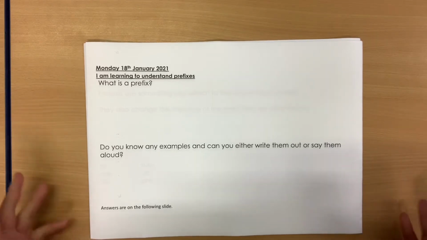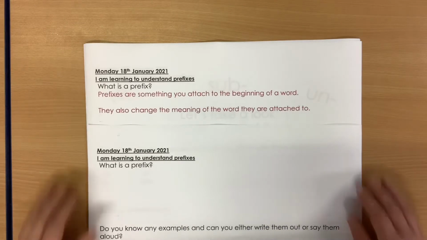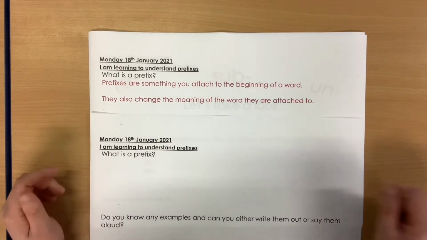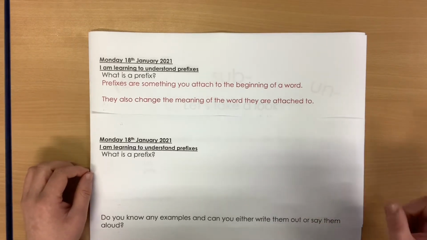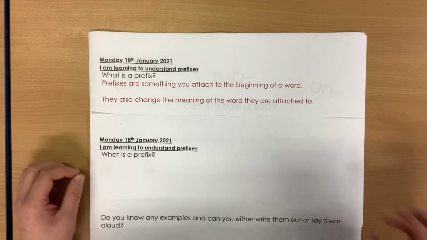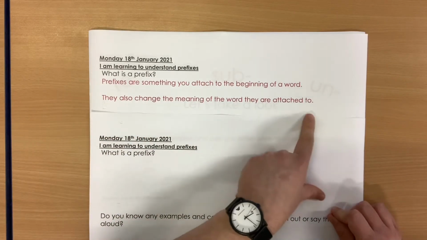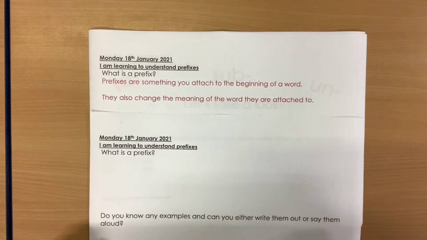What did you think? So let's have a look. What is a prefix? Well, prefixes are something that you attach to the beginning of the word. So you may have seen a little dash earlier, which I'll show you in just a second, which tells us that it goes at the beginning of our word. But they also change the meaning of the word they are attached to. So the meaning changes slightly when that prefix has been added.